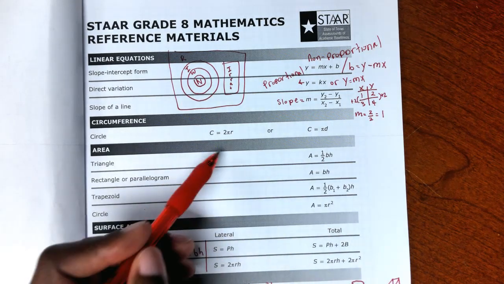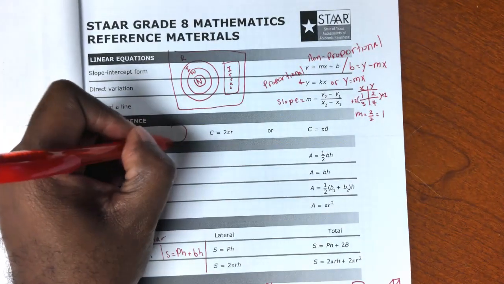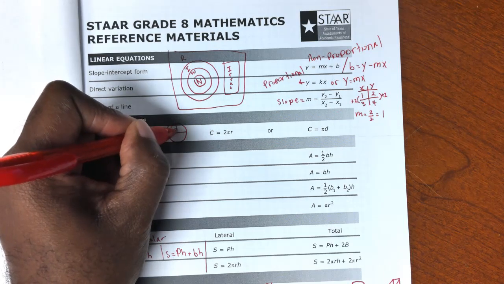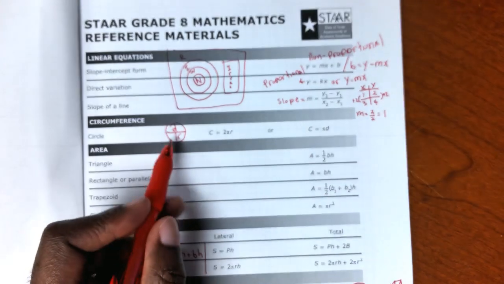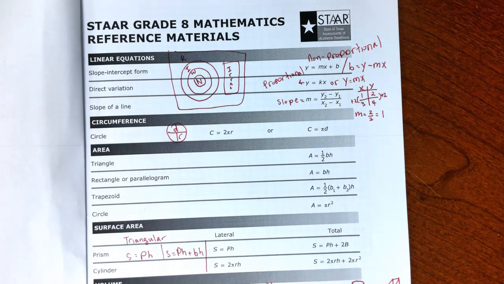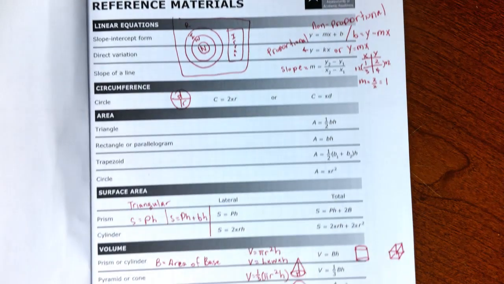You have your circle where you can do your parts of the circle, where your diameter is across and your radius is like that, right? So you know your radius is half of your diameter. Pictures are really helpful most of the time. Let's see what else we have on here that we can talk about.